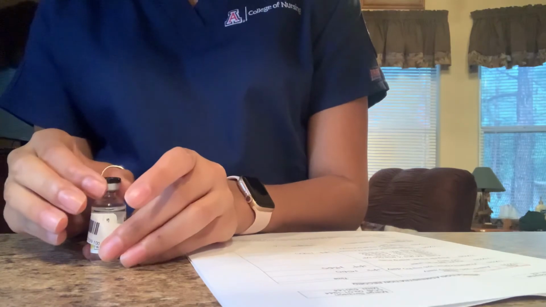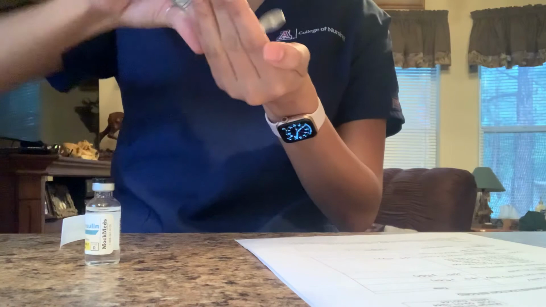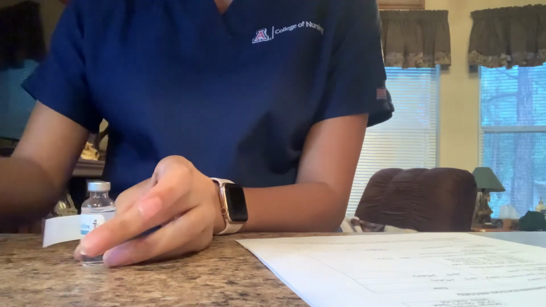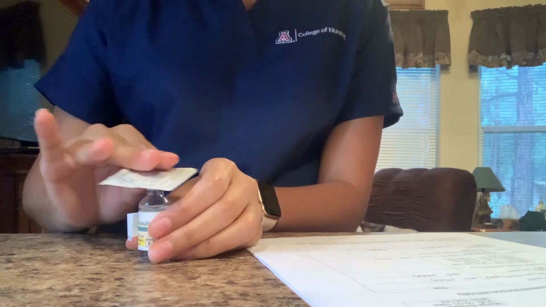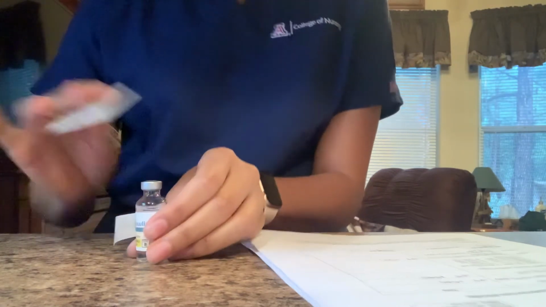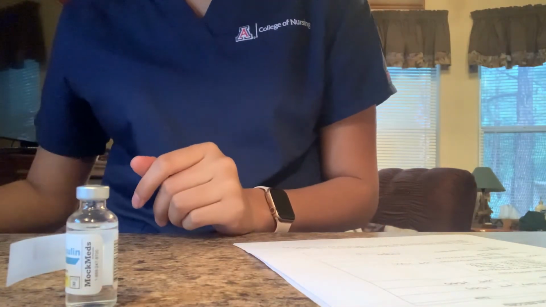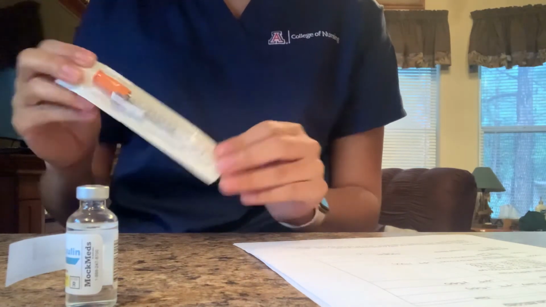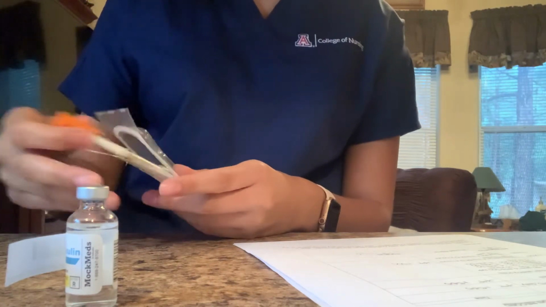So I'm going to make sure that I perform hand hygiene and that I put some gloves on. So at this step, I would put on gloves and then I would take the cap off and make sure that I put it on a clean surface. Then I would use an alcohol wipe to clean the top of the vial for 15 seconds and let that dry. So while that is drying, I am going to open up my 50 unit insulin syringe and make sure that I have the right one for a subcutaneous injection.